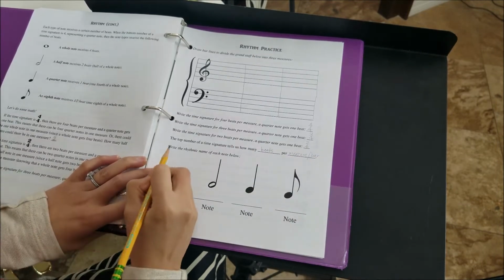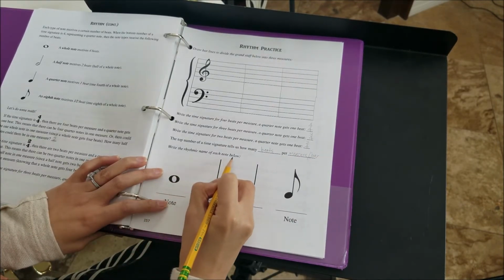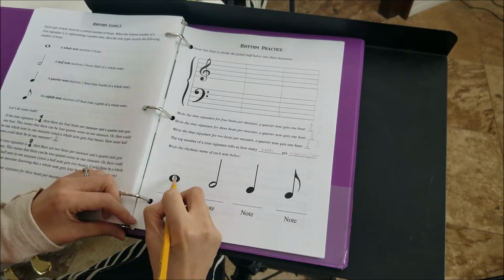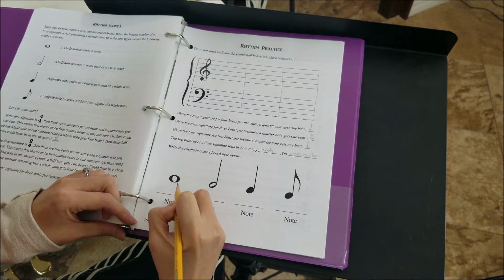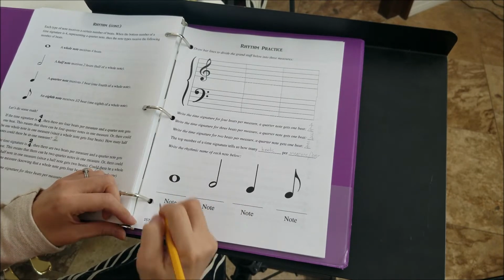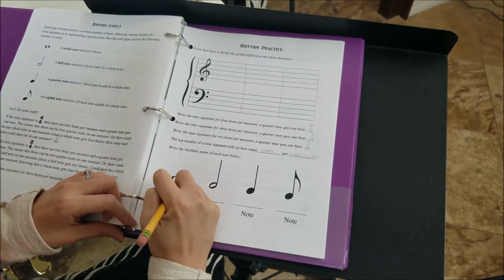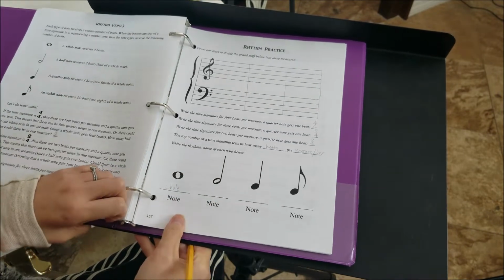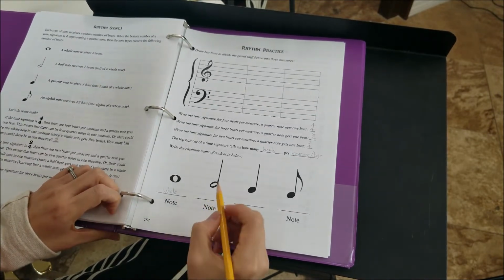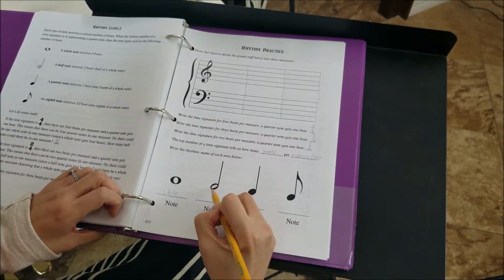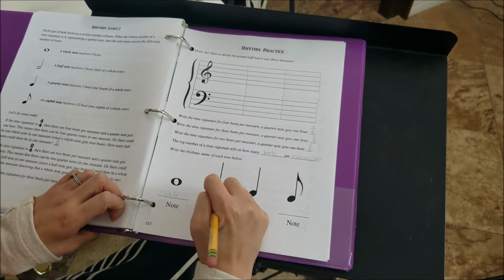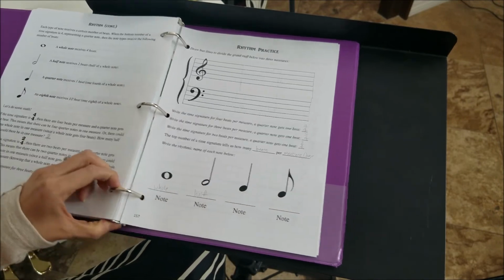Okay, write the rhythmic name of each note below. This is a note head. It's empty and it doesn't have any stems or flags. So that is a whole note, and it gets 4 beats. Okay, how about this one? This is an empty note head with a stem. So this is a half note, and it gets 2 beats.